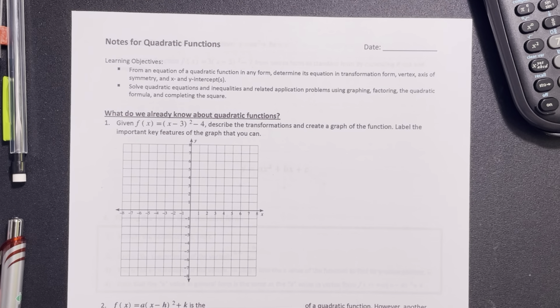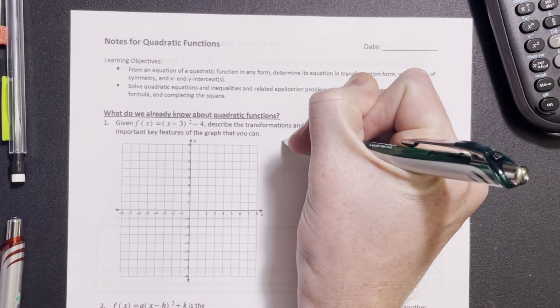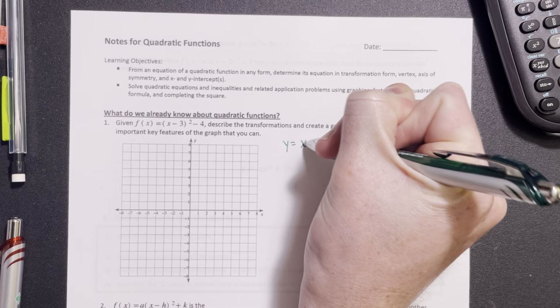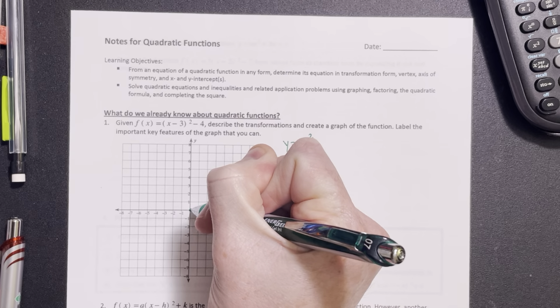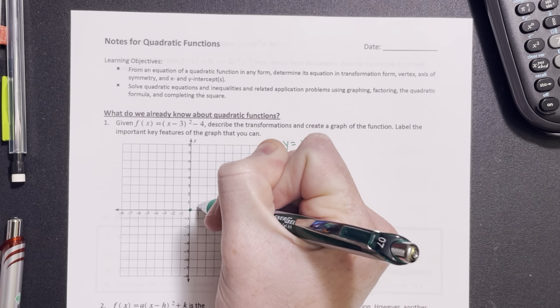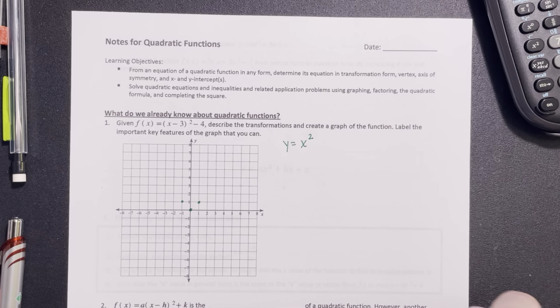In this lesson, we're going to start quadratic functions. This is going to be broken up into a few different pieces, but let's start with what we already know about quadratic functions. Based on the parent function, we know it should be something with an x squared term. The parent function y equals x squared starts at (0, 0), and then we can find the other pieces by plugging in numbers if we need to.